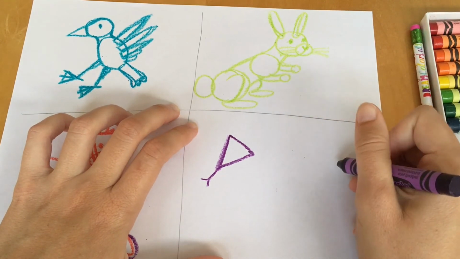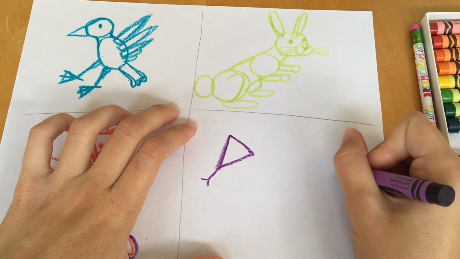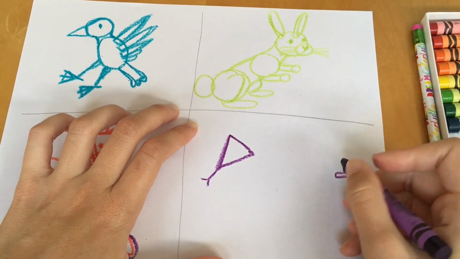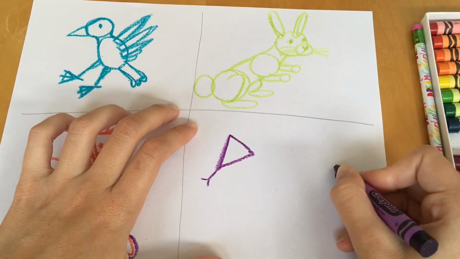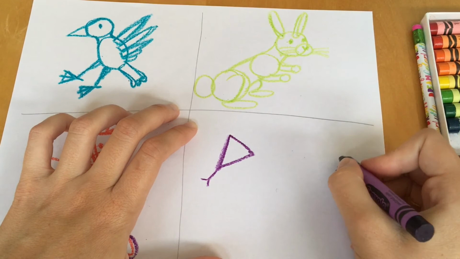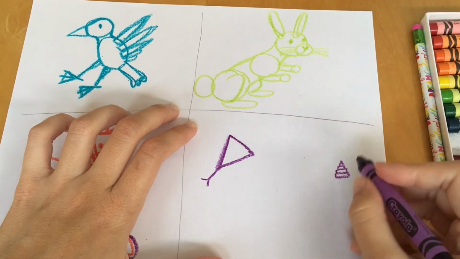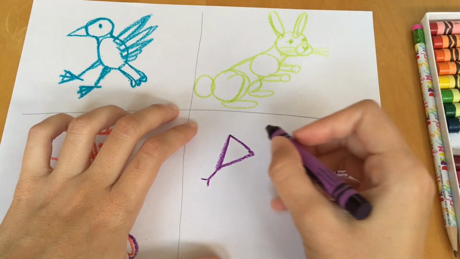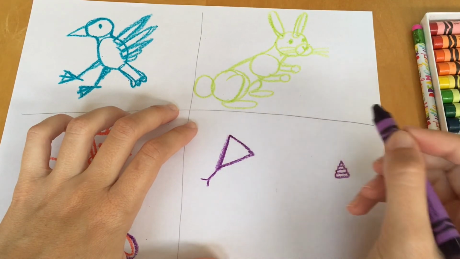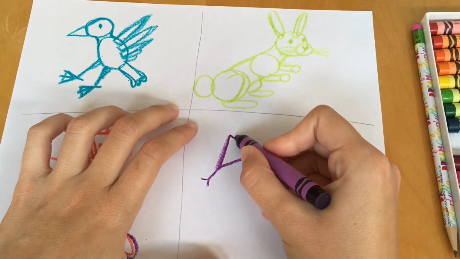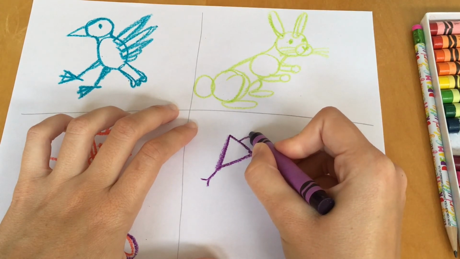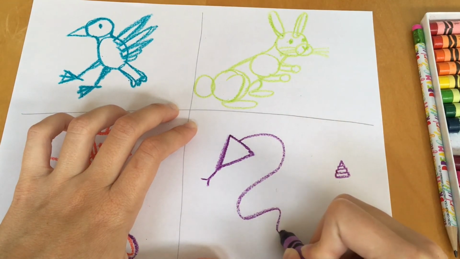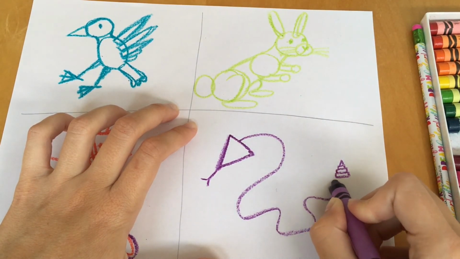I think it has a rattle. It's a rattlesnake. So he's going to have a rattle made out of some rectangles, getting smaller with a little pointy end. Now I think for the body, I'm going to make it an organic curvy shape. We'll start here, curve around like this, and come up to the tail.